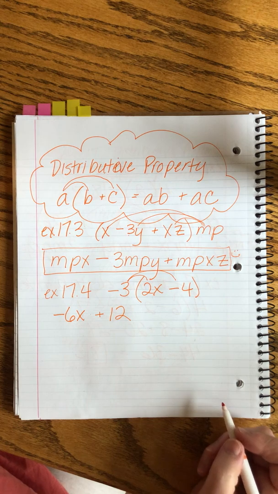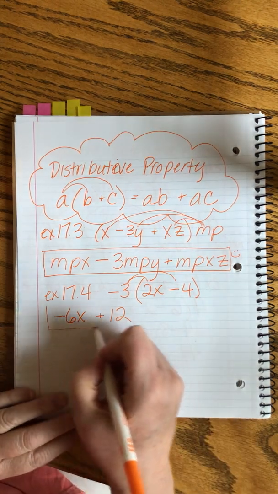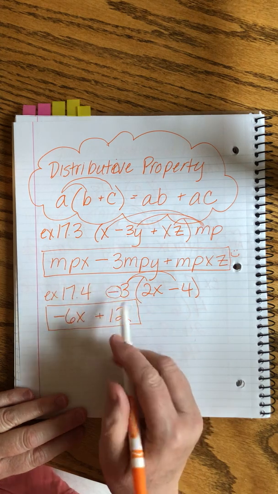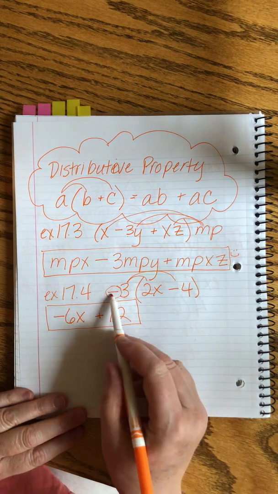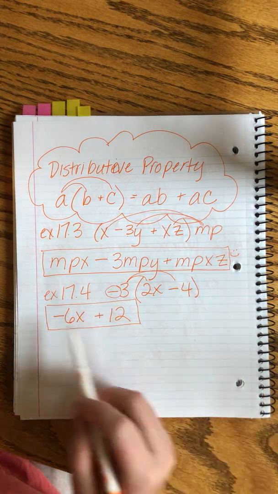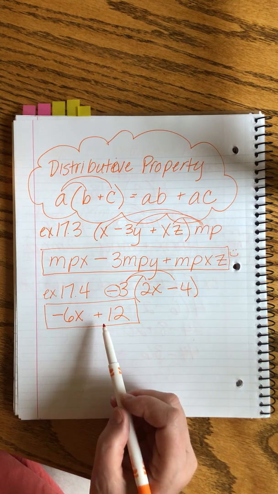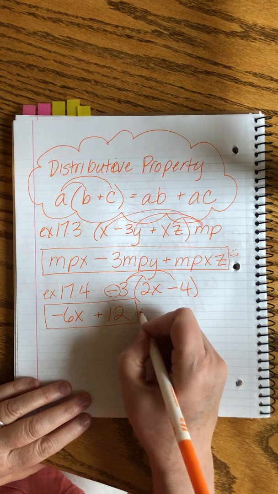All right? So what we see is that if there's a minus sign on the outside of the distribution, we just have to be careful to include that with each of the two multiplications and follow our same rules for getting the signs right. There's nothing different about it. We just have to remember it.